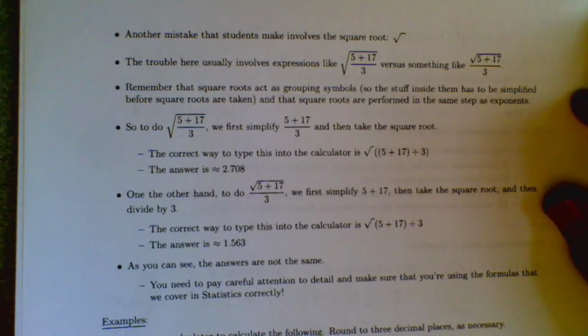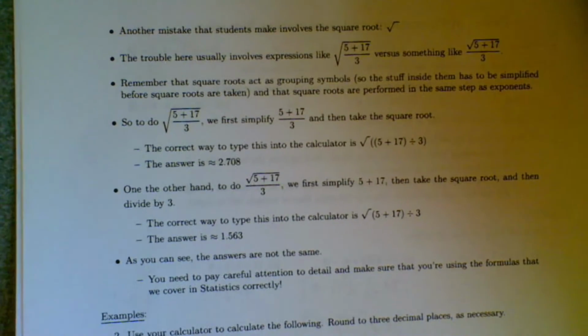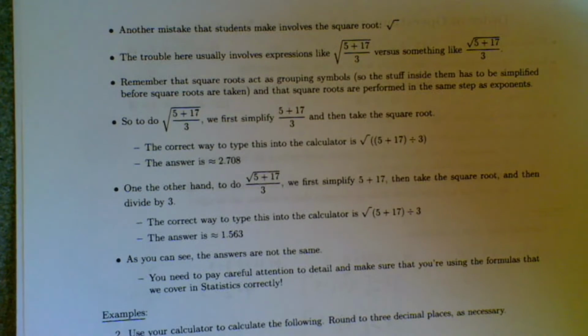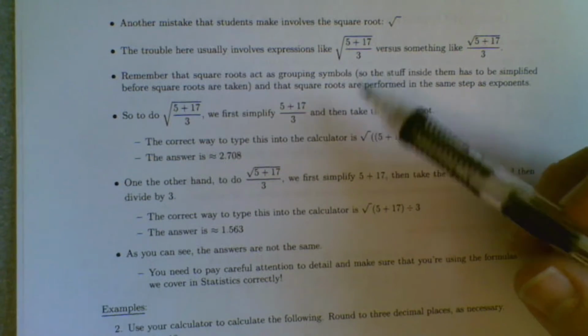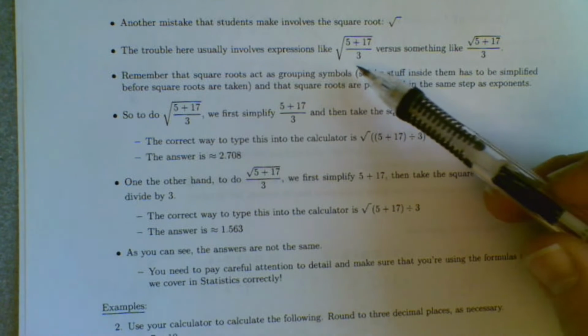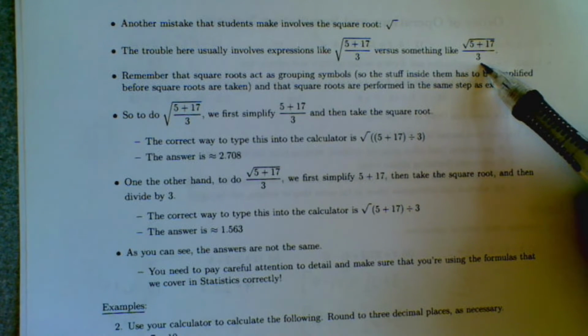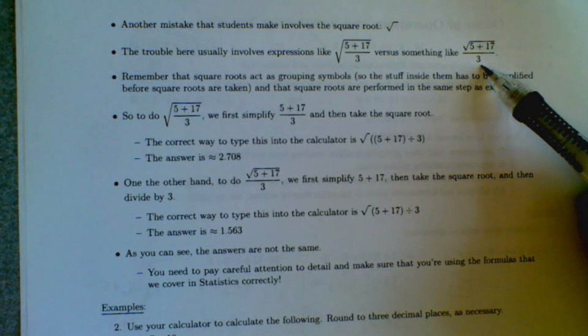Okay. Before we get to those additional examples, though, let me just say that another mistake that students make involves the square root. Most of the time that they make a mistake, it's because they're trying to punch in something like this, but they end up punching in something like this, or vice versa. Okay, so note the difference here.